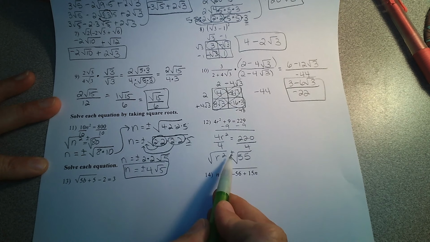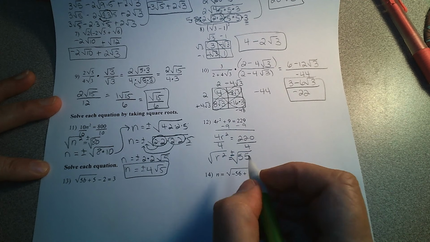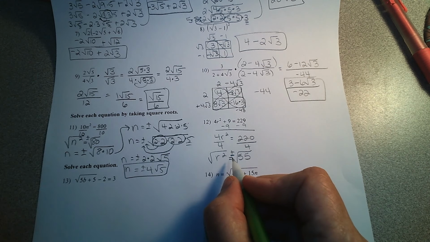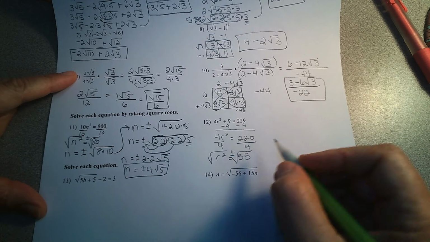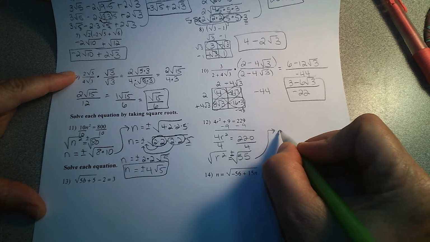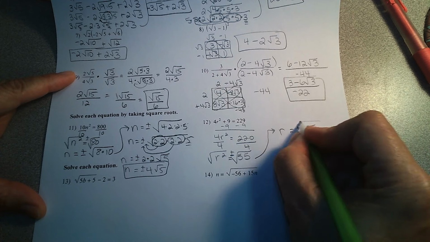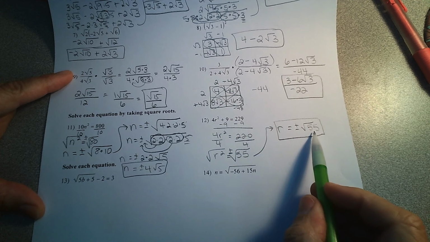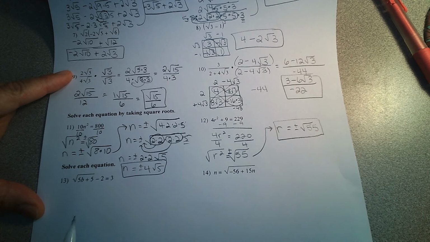Don't forget, you must consider both the plus and the minus. You have to consider that there would be a negative times a negative, which could create a positive result. So it's important to always put the plus or minus. So r equals plus or minus the square root of 55. You cannot break the 55 down. It's 11 times 5. Both of those are prime numbers. That is your final answer.